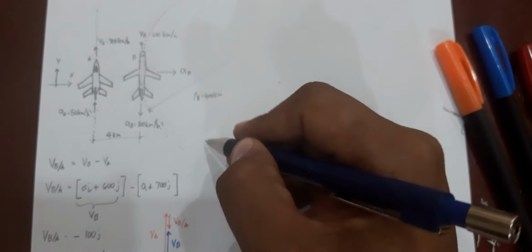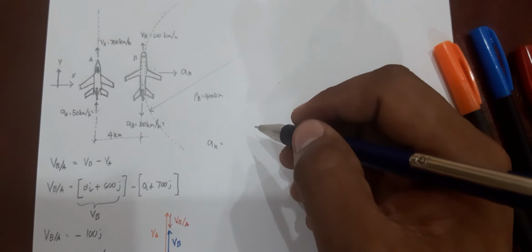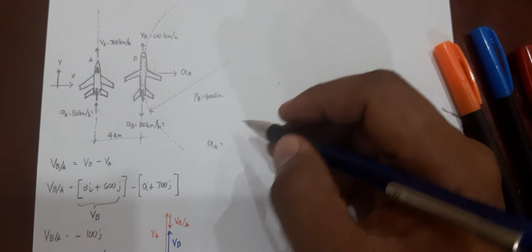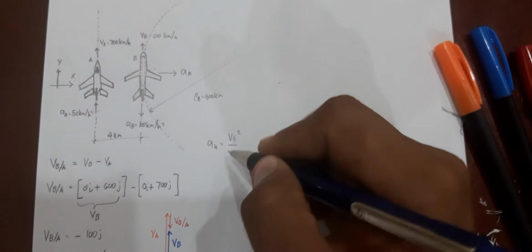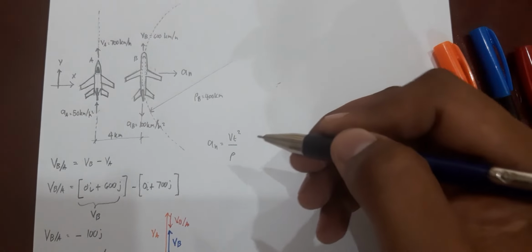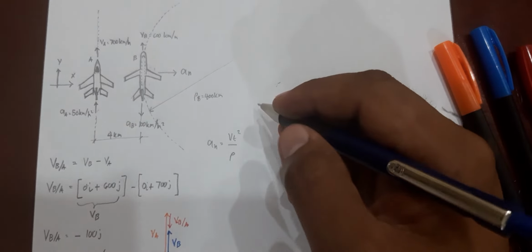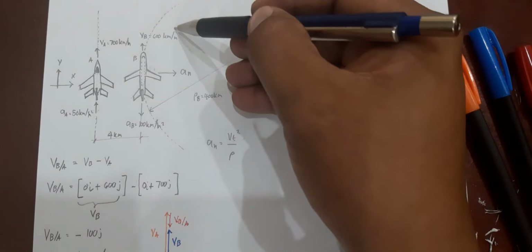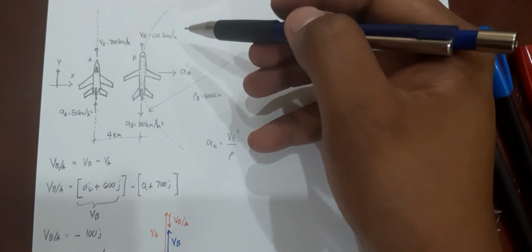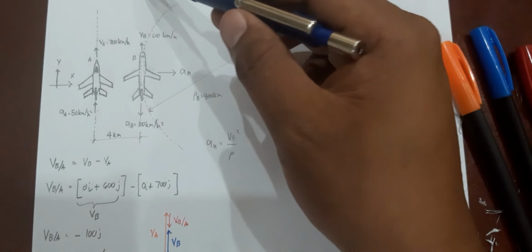Normal acceleration is calculated as the tangential velocity squared divided by the radius of curvature of the movement. In this case, the tangential velocity would be your 600 kilometers per hour, and the radius of curvature is already given.